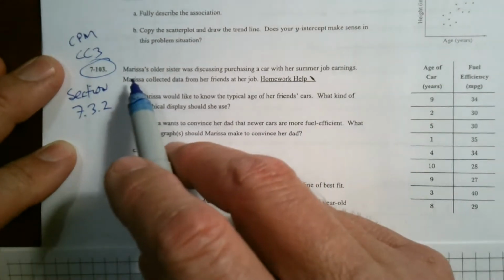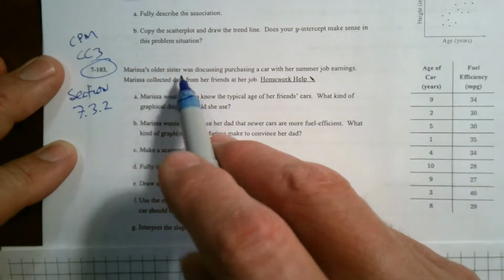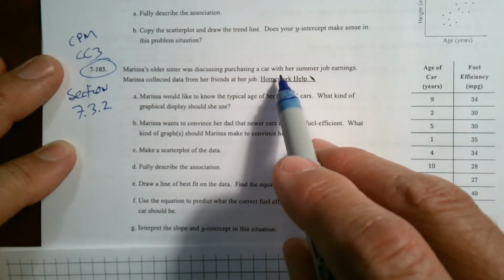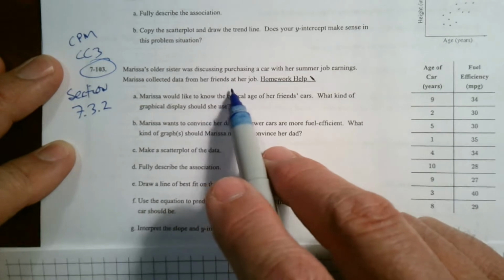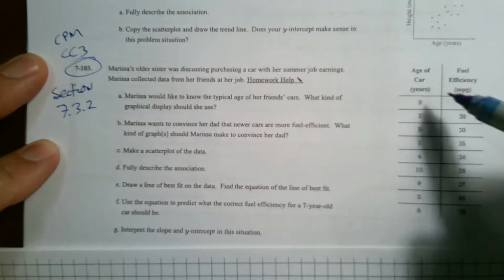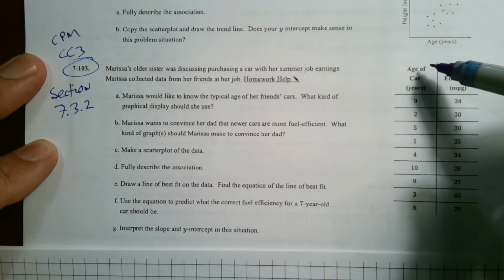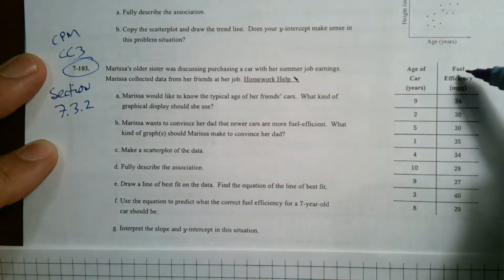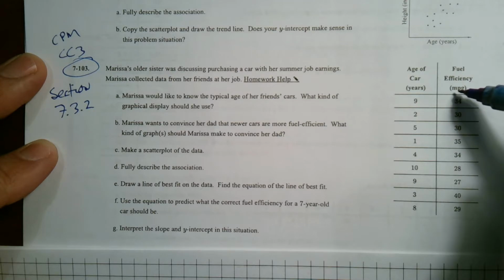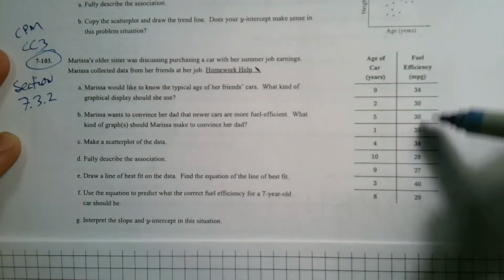So let's read it and get into it. Marissa's older sister was discussing purchasing a car with her summer job earnings. Marissa collected data from her friends at her job. So here's the data she collected. Looks like we got a table here. Age of car in years, and then the fuel efficiency, miles per gallon, for each of those cars.